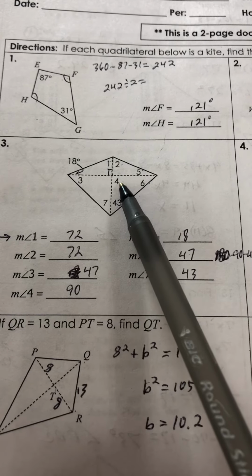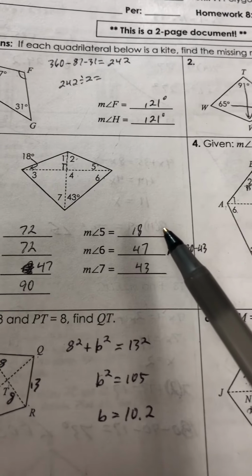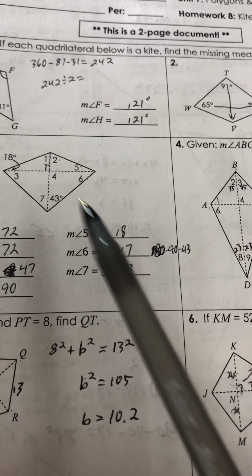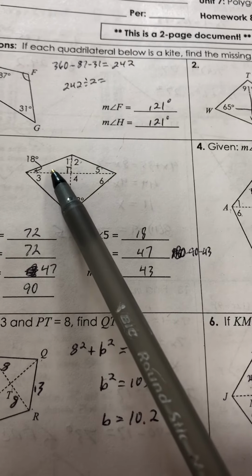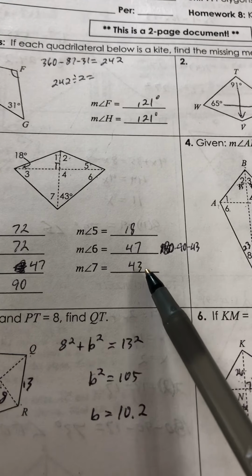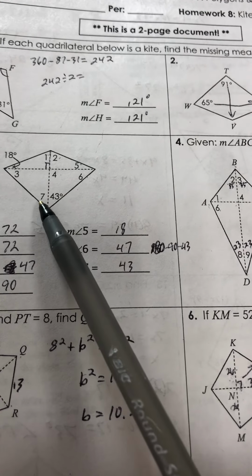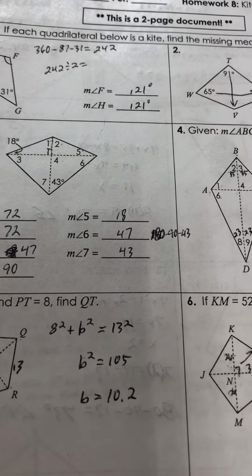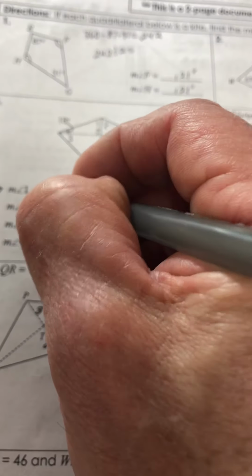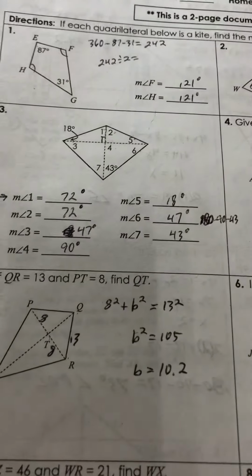Angle 4, I know all of these angles on the inside are going to be 90 because the diagonals cross perpendicularly. Angle 5 is going to be the same as this angle right here that was given to me, 18 degrees. And so the measure of angle 7 is going to be the same as this angle right here, 43. One thing I'm noticing is that I did not put those little degrees on there, so that's kind of being picky, but there they are.